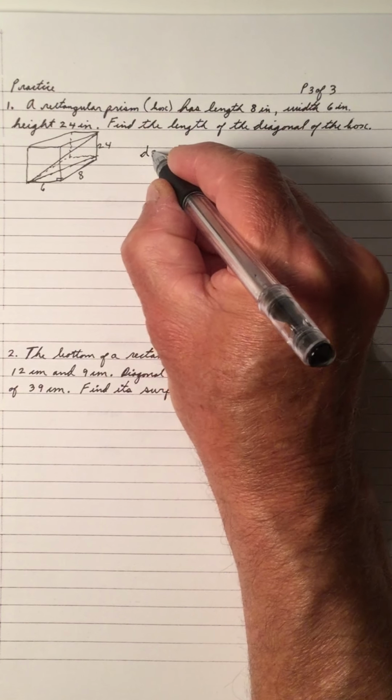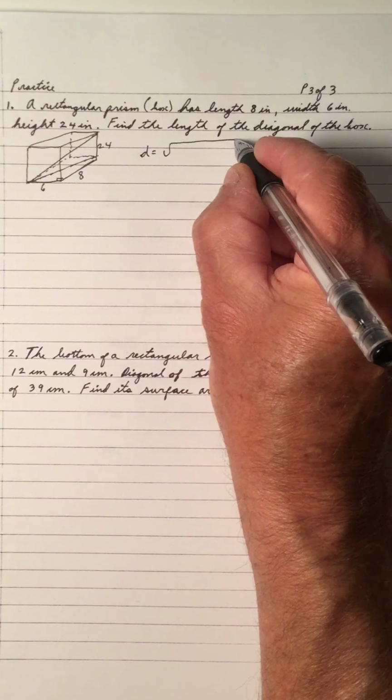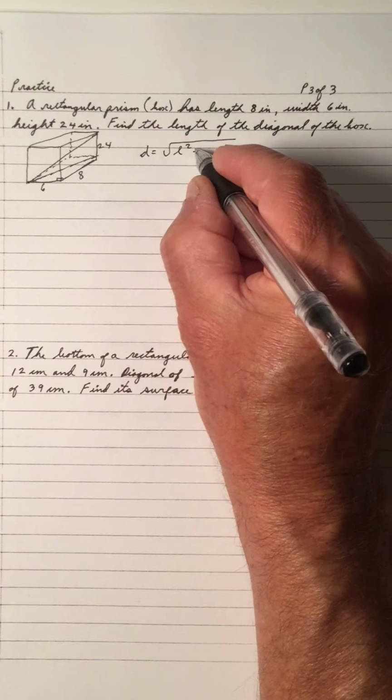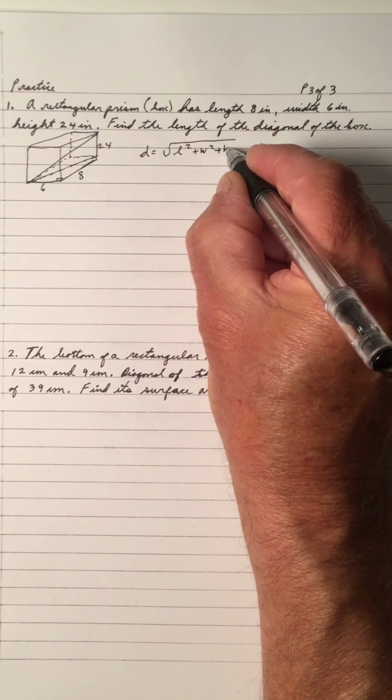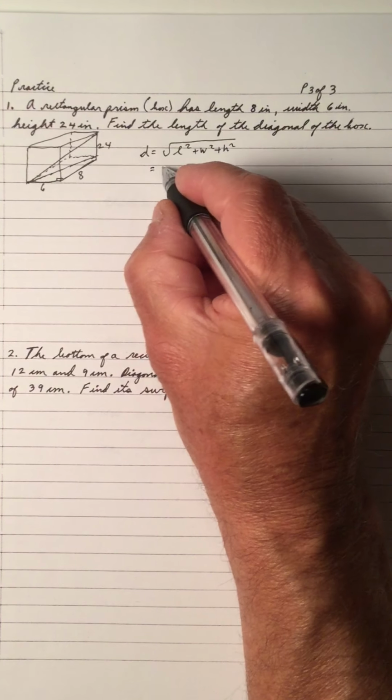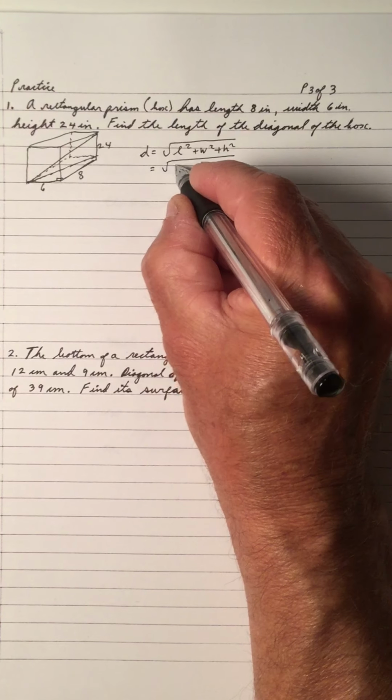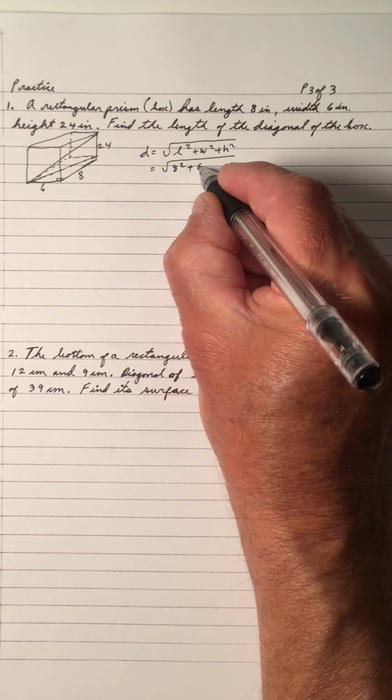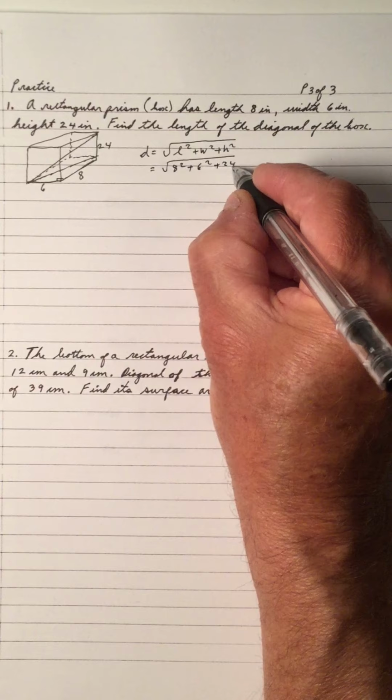The formula for the diagonal of the box is the square root of the length squared plus the width squared plus the height squared. And that would be 8 squared plus 6 squared plus 24 squared.